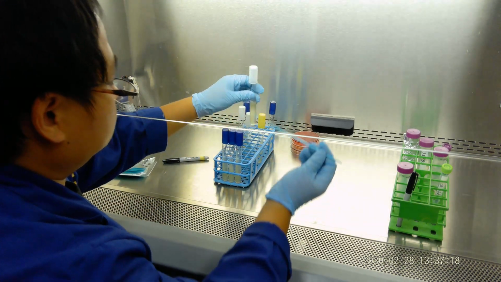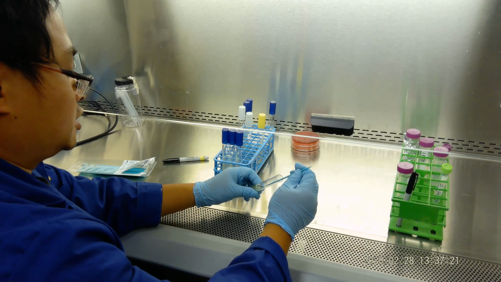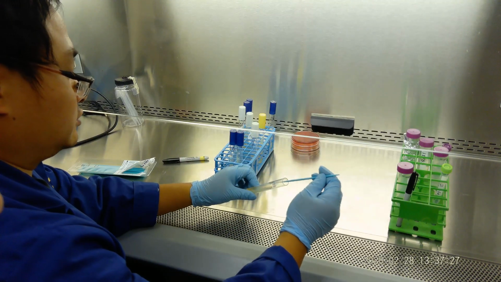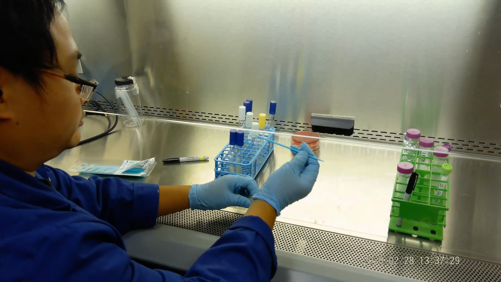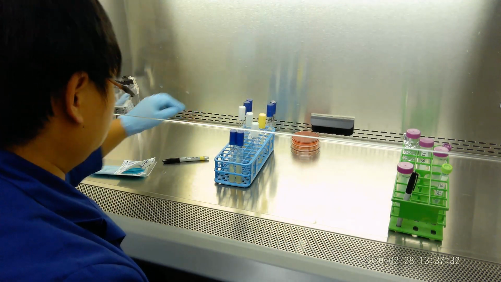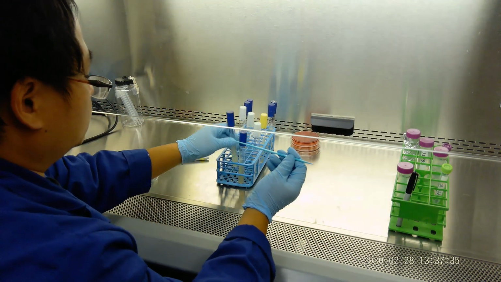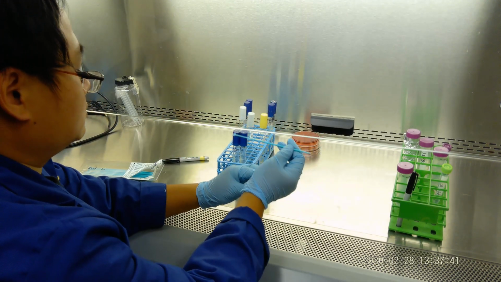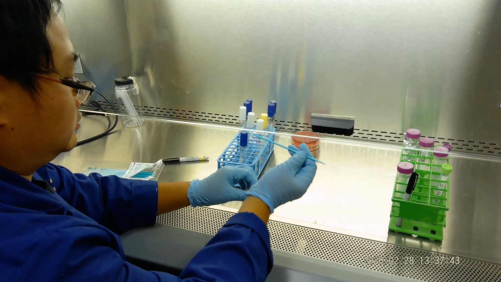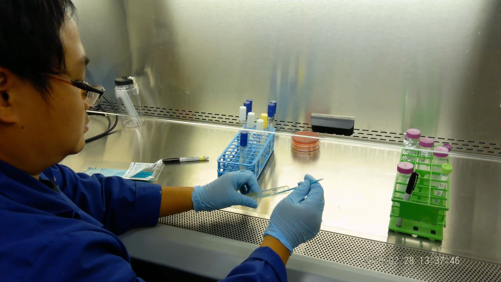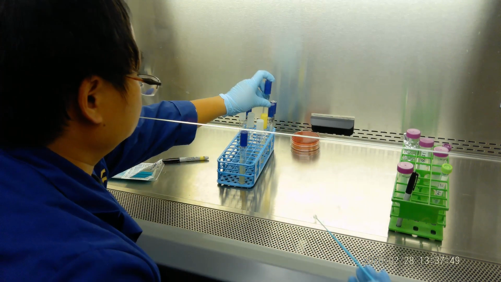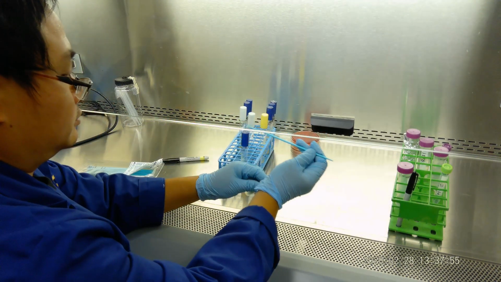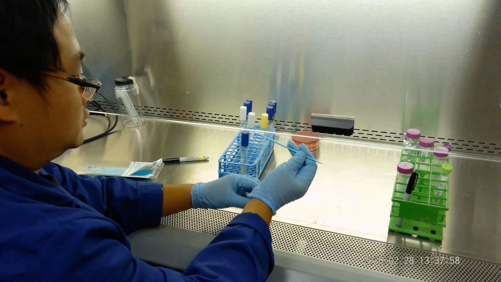Then the second one, we also do a streak plating on the slant. So that's 25. And it's 37. Last one.